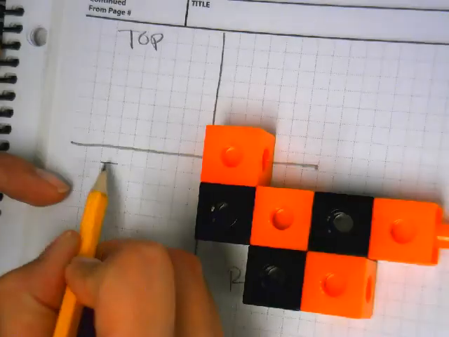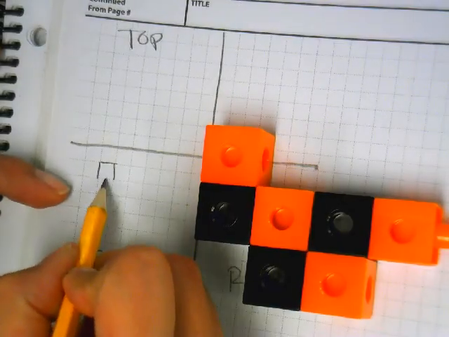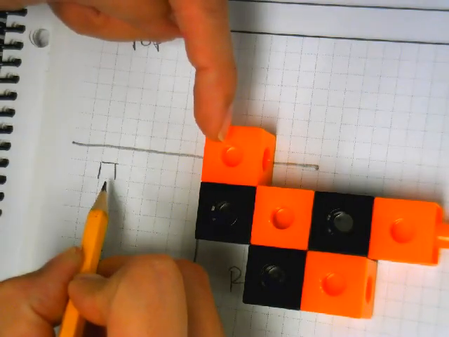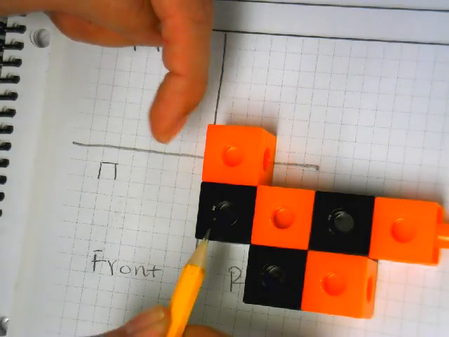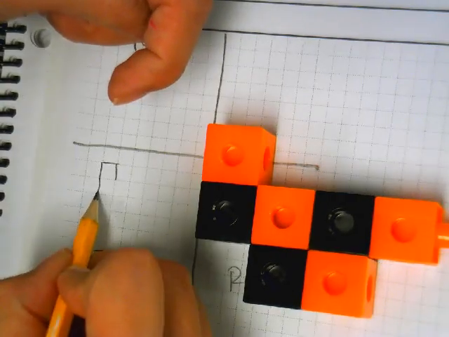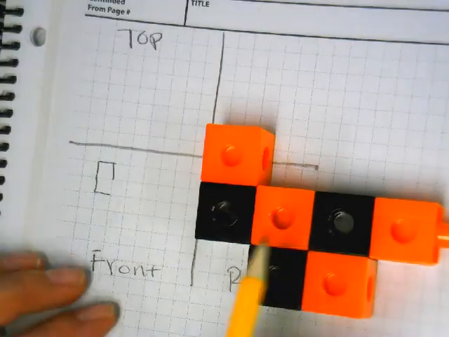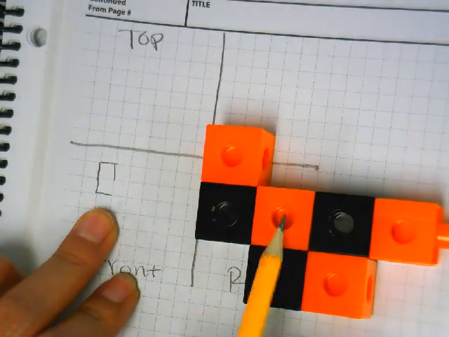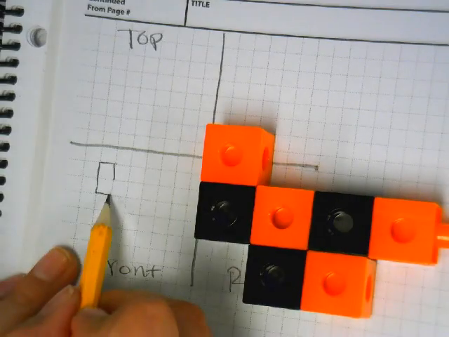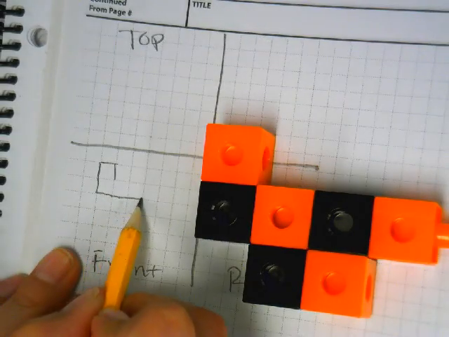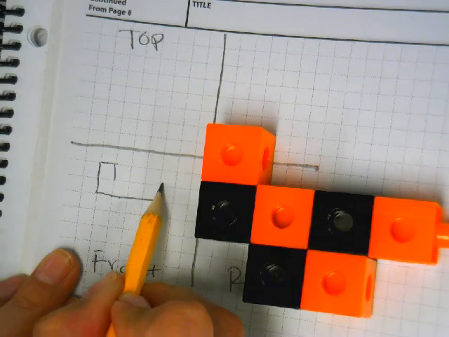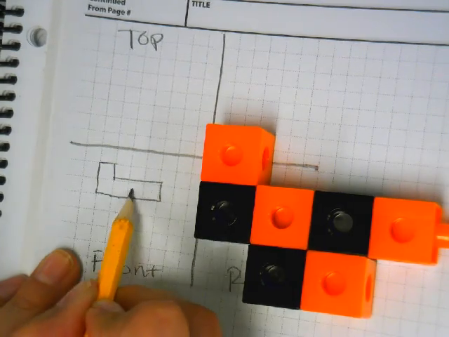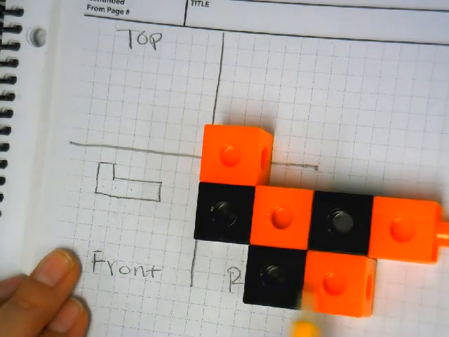So this represents this orange square, right? Then this black square is here. Then it goes 1, 2, 3, 4, right? 1, 2, 3, 4. So I'm going to go 1, 2, 3, 4. Then there's these two at the bottom, right?